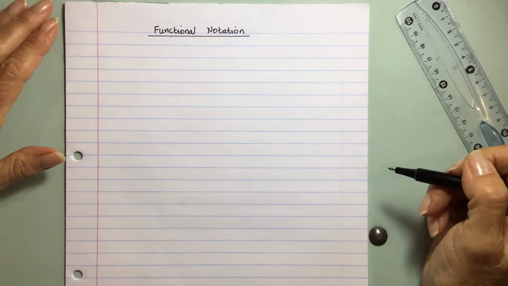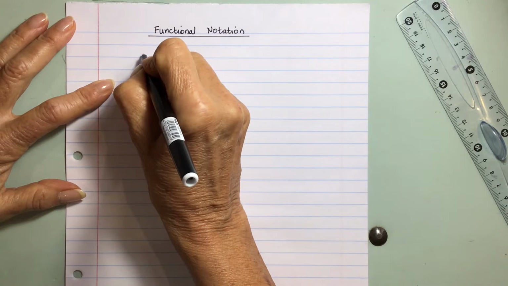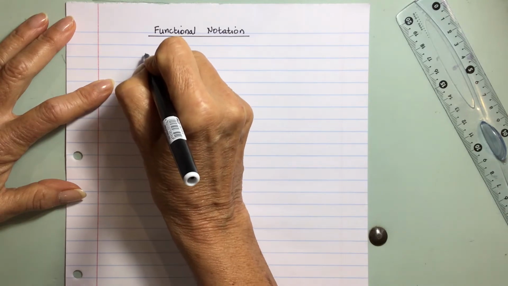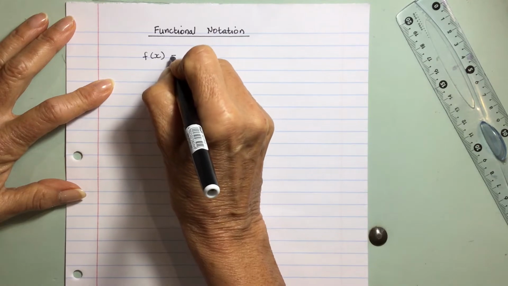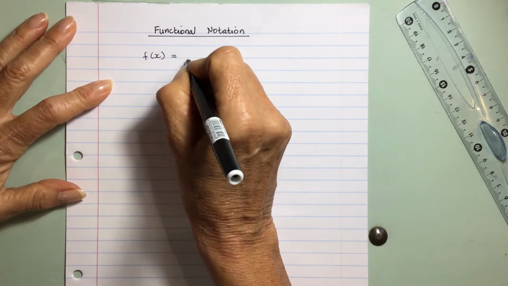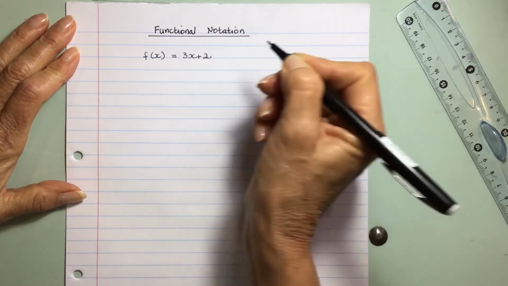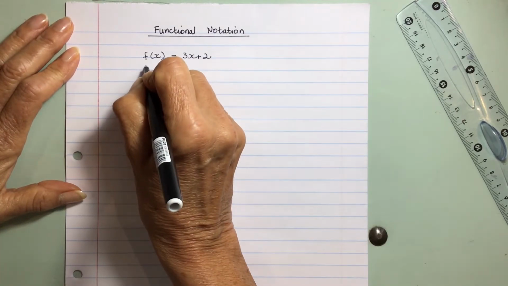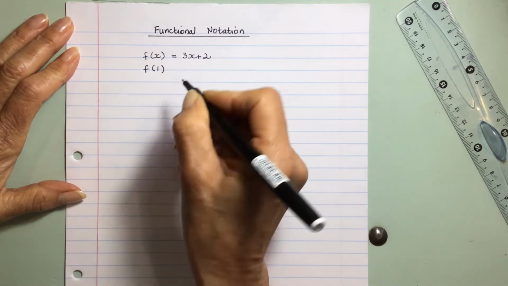Right, this video is on functional notation. So I'm going to pretend you can't remember anything. Okay, so if we've got the function called f of x equal to 3x plus 2, and we're asked to calculate the f of 1.